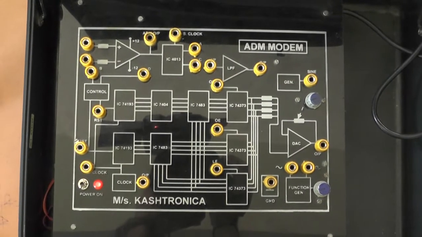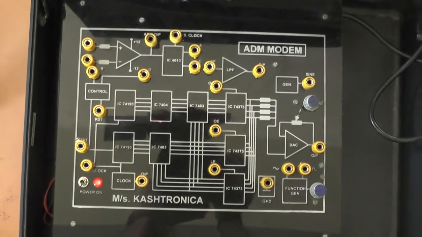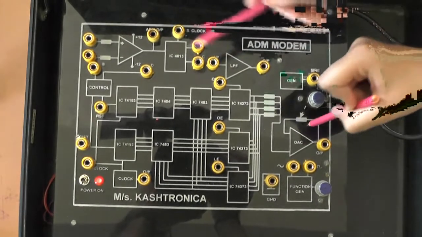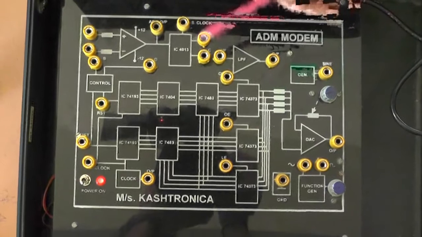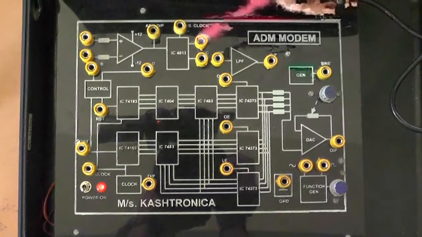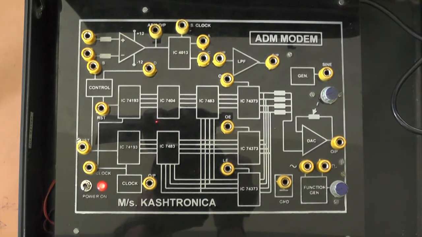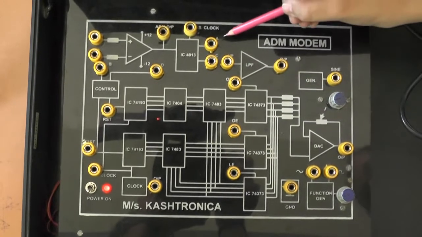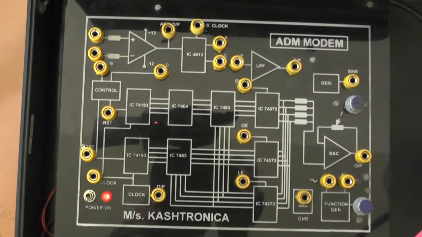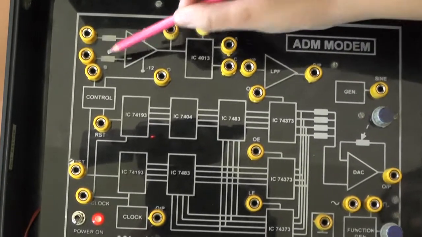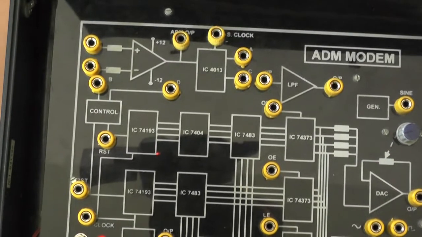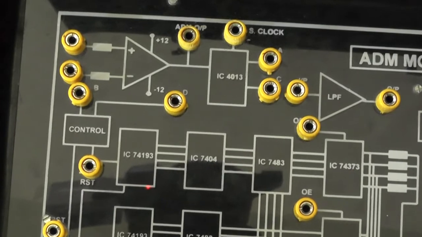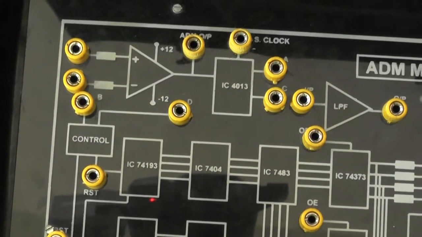The kit of the adaptive delta modulator modem is as shown. It consists of a generator, a S-clock, a comparator and a DAC, which is the same as the kit of a delta modulator. The only difference between a delta modulation kit and an adaptive delta modulation kit is that in the DM kit we had shorted only A and B, whereas here in adaptive delta modulation we'll short A and B as well as C and D. Also in adaptive delta modulation, the step size of the quantized signal is not constant, it is varying according to the analog signal.